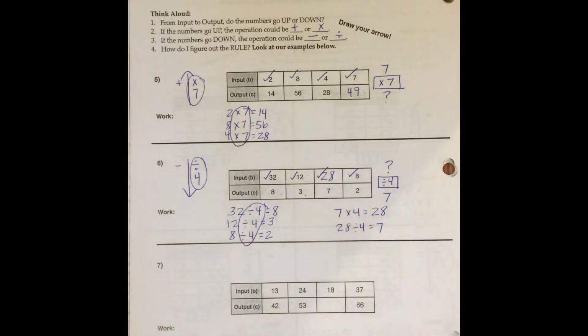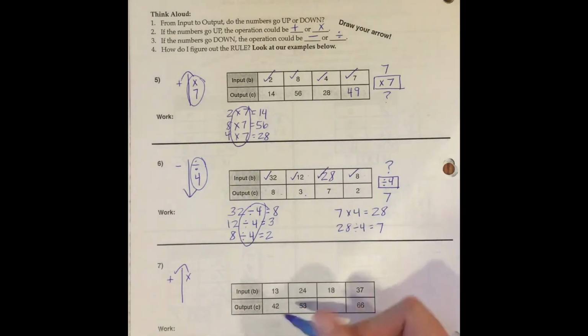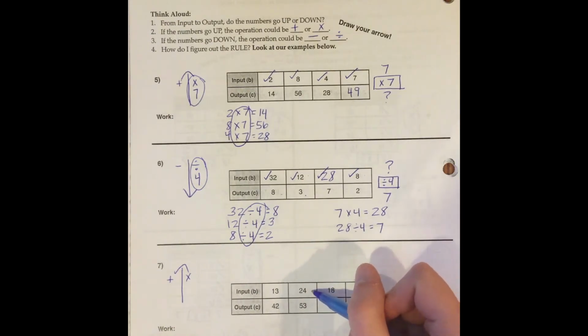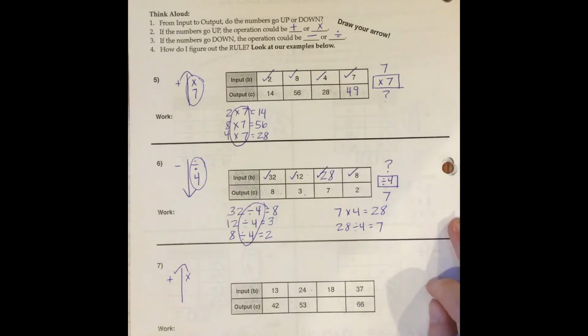Number 7, last one. I ask myself from input to output, are the numbers going up or down? 13 to 42, up. 24 to 53, up. 37 to 66, up. I draw my up arrow. That means addition or multiplication. I need to check for a pattern with subtraction or division. So I'm looking to see if I recognize any multiplication facts. 13 and 42, no. 24, I know, but nothing for 53. And 37 and 66, I don't.